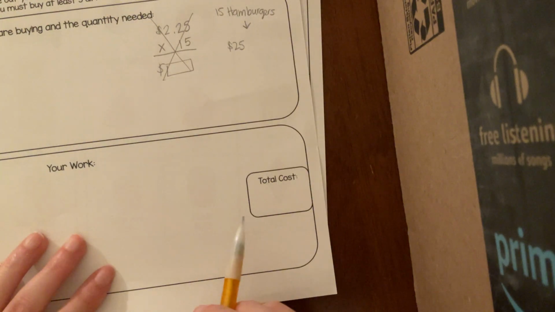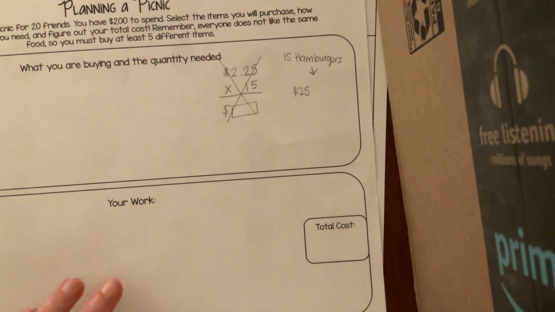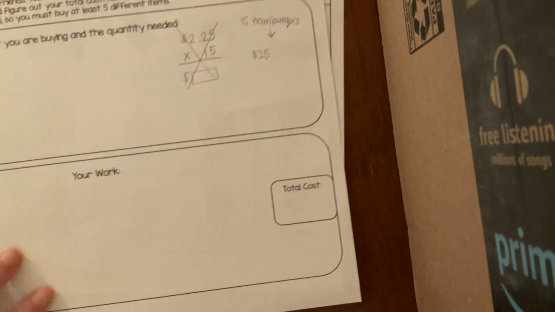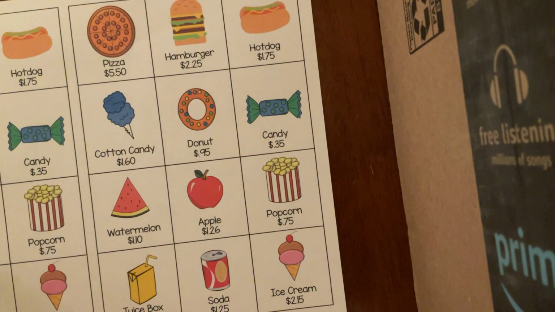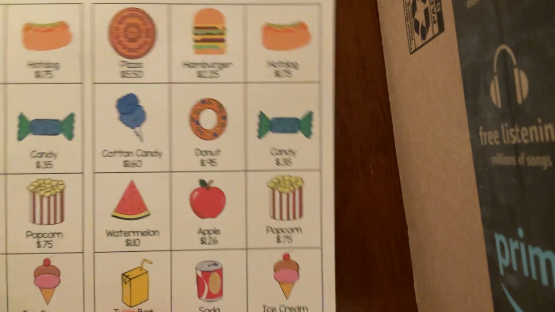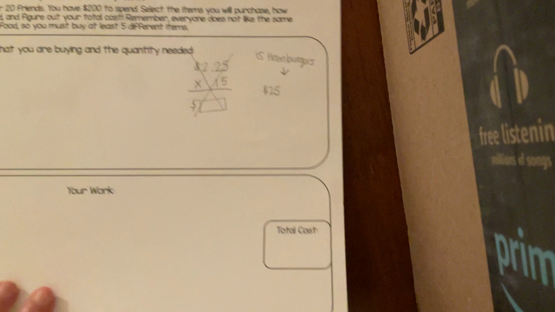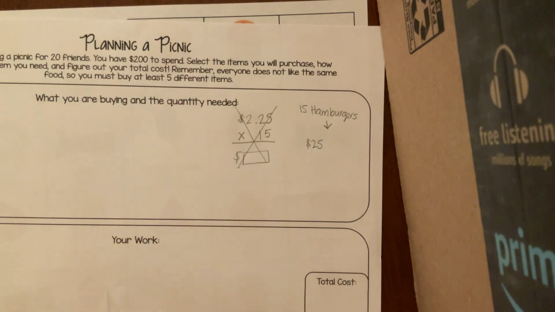Okay. Your total cost, so how much it will cost for everything you're buying for this picnic, is going to go right here. So just imagine you're going to the grocery store and you have lots of options. It should be a delicious picnic. I cannot wait to see how much you guys spend. Don't spend more than $200 because you only have $200.